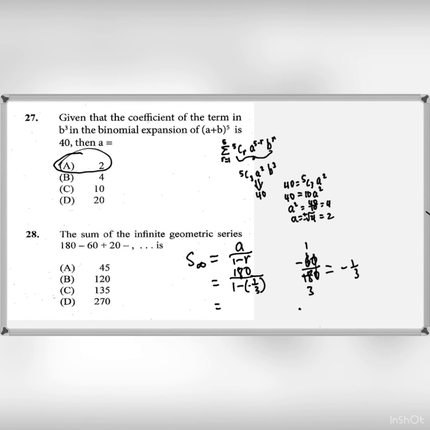And then you could plug all this into a calculator. When you plug it in, you should get 135. Be very careful. If you forget to put this negative sign here, you'll get 270, and that's wrong. That's not the correct answer. So 135 is the answer. Be very careful with your signs here, because that sign is what determines getting 135, which is the answer there.